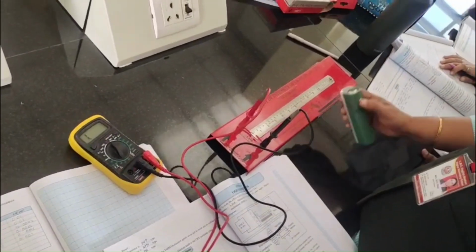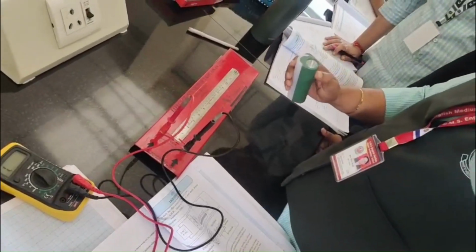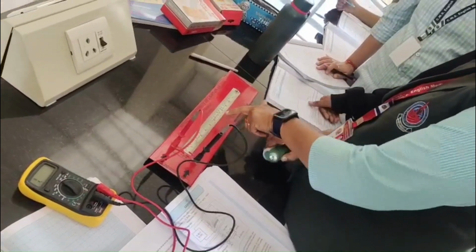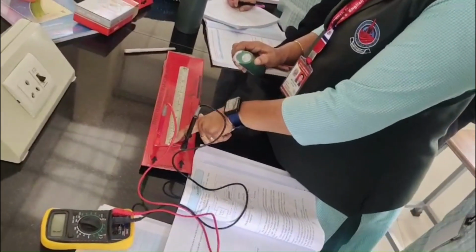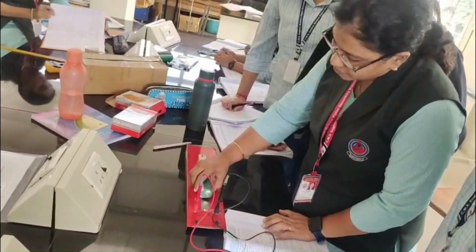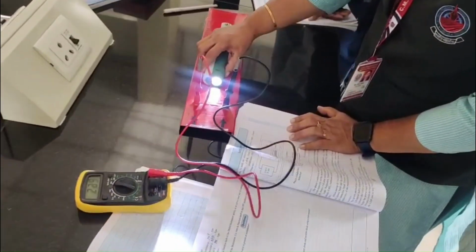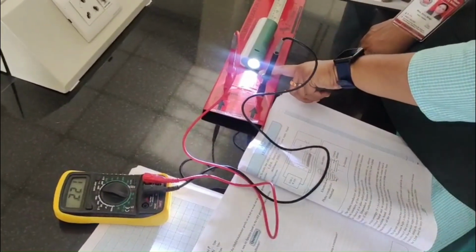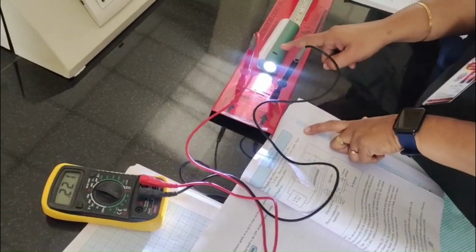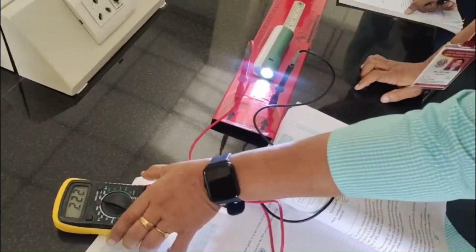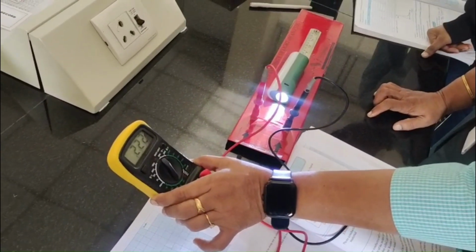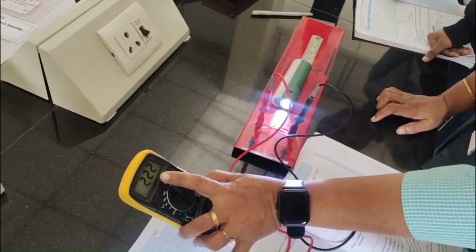Understood? Now this is our source, and we are using the source first. When we increase the distance between the source and the resistance, the resistance will show its value on the multimeter. So first we are keeping it at 5 centimeter. Take the 5 centimeter mark on the scale, keep the torch, the source, there, and the light is incident on this resistance. Now check, the multimeter is showing the resistance. What is the resistance now? 2 kilo ohm range, so 2.22.